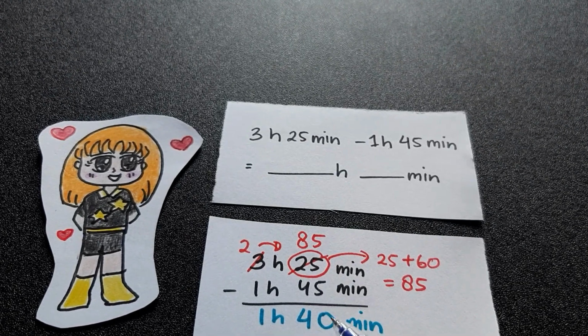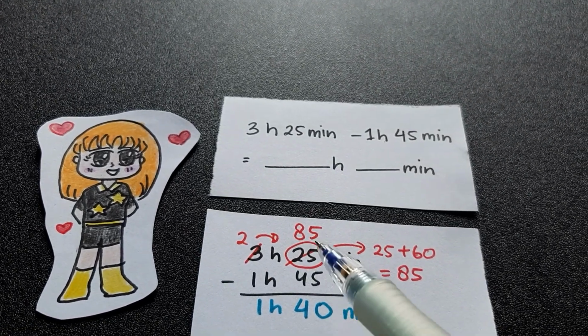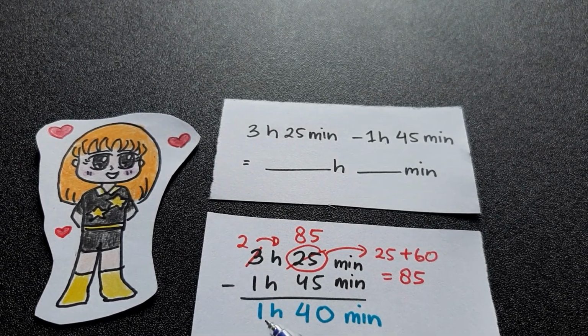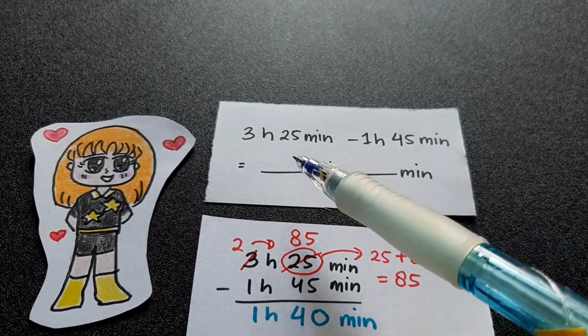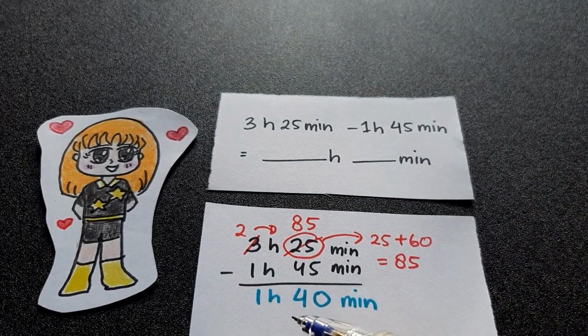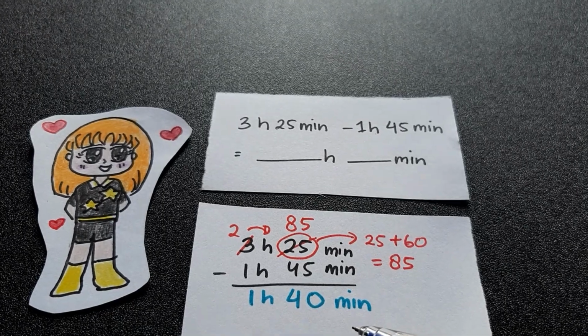5 minus 5 is 0. 8 minus 4 is 4. 2 minus 1 is 1. So 3 hours 25 minutes minus 1 hour and 45 minutes equals 1 hour and 40 minutes.